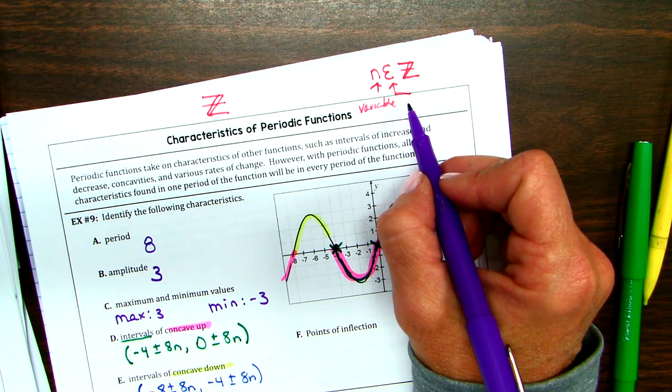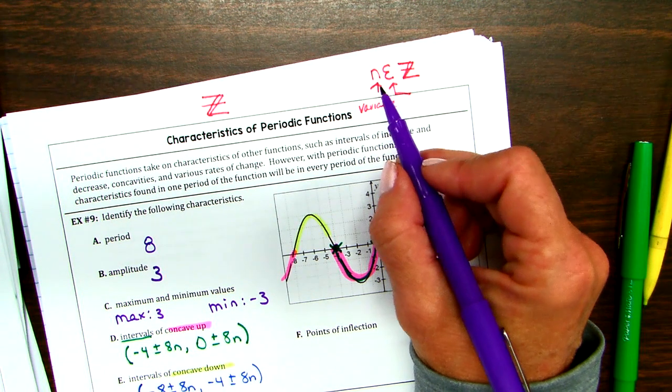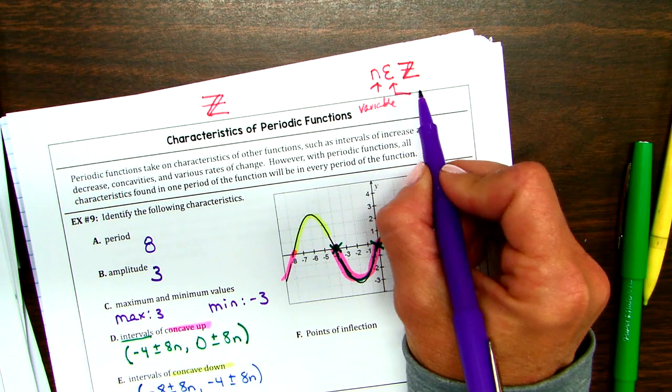My daughter was in a sorority called Zeta, and she had Z's on everything.